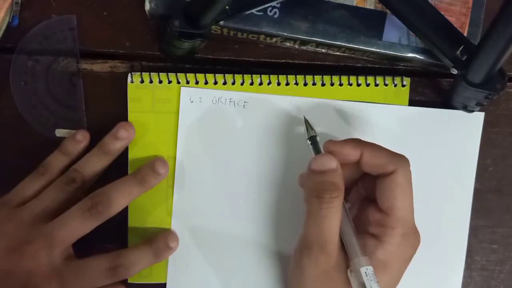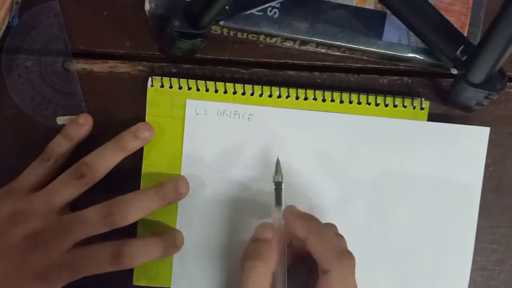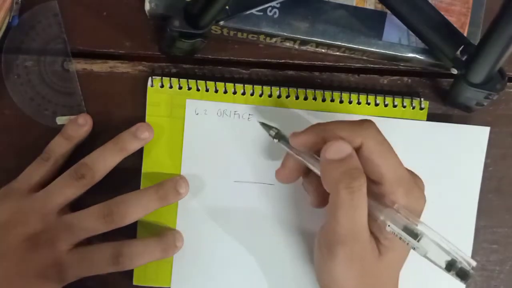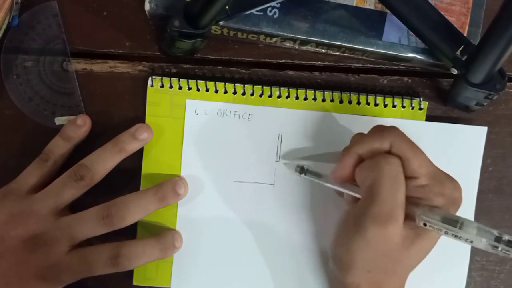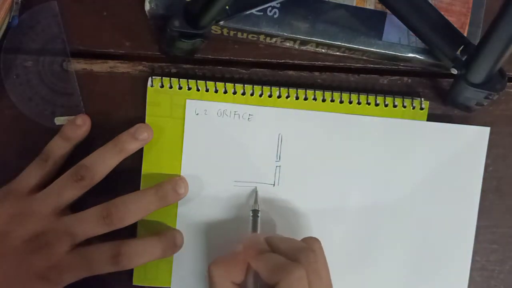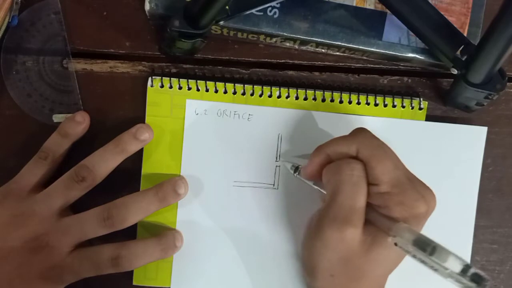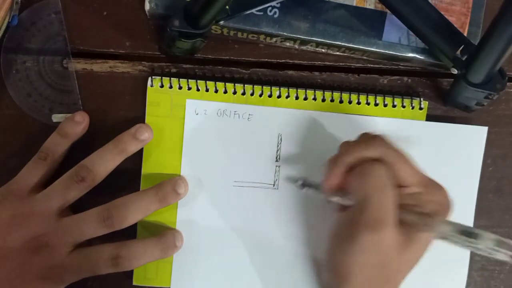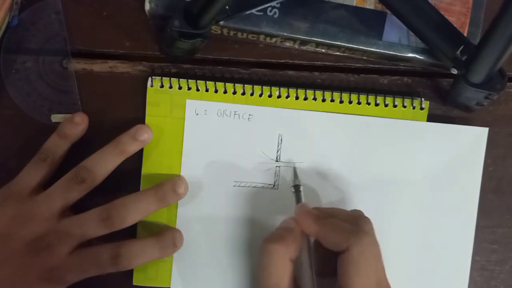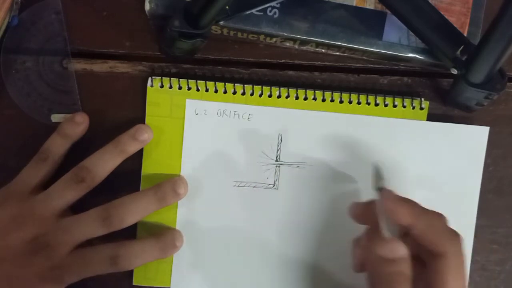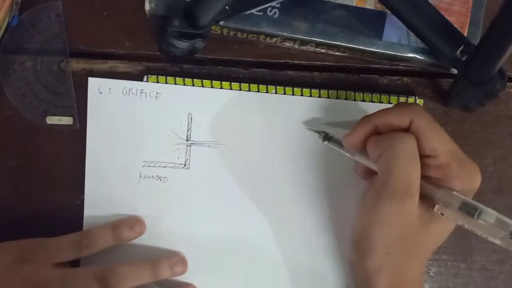So again, an orifice is an opening with a closed perimeter. There are two kinds. Is the orifice rounded or sharp edged? Take this as an example of an orifice. This one is the rounded. So, rounded. Next is the sharp edge.